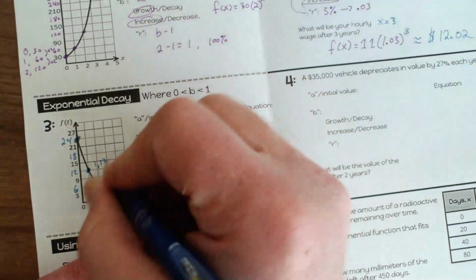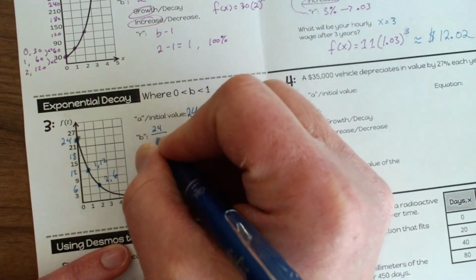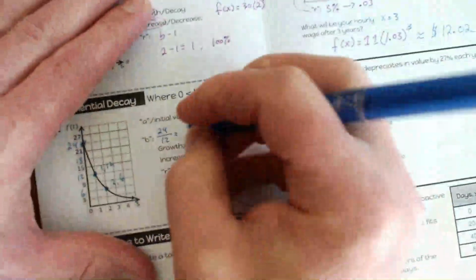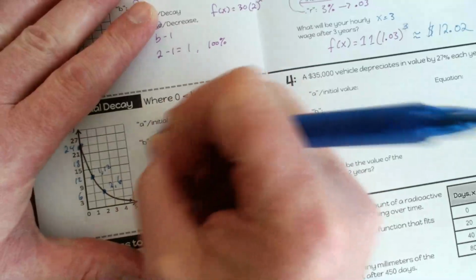And because my b value starts at 24, goes down to 12, oops, wrote that backwards because it's decay.